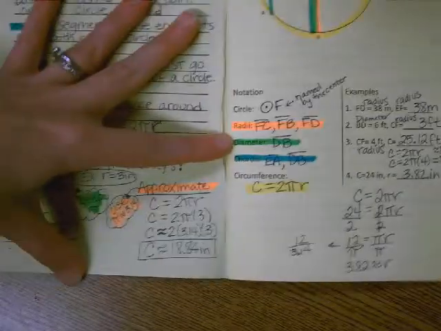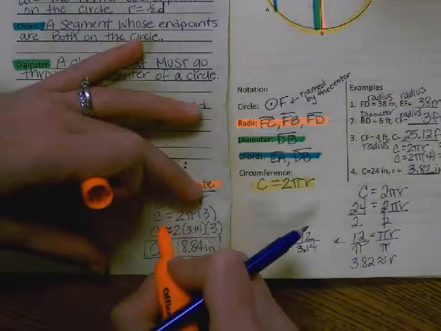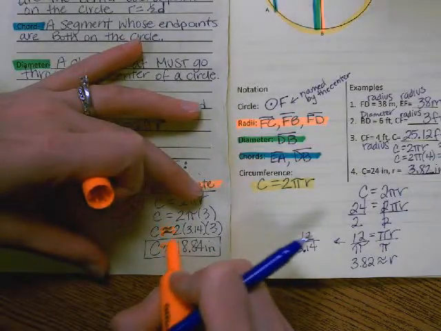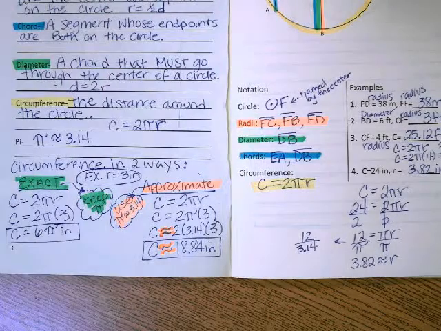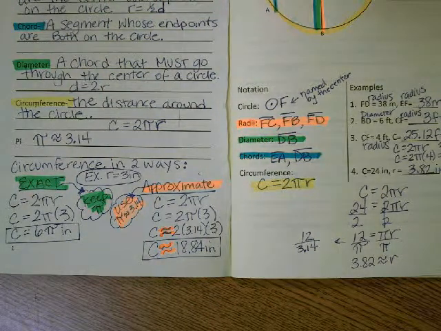On your approximate, if you'll highlight these squigglies, if we're not given an exact answer, we need to make sure we write the little squiggly equal sign, the one that says about or approximately.